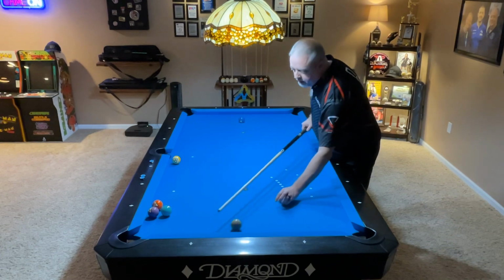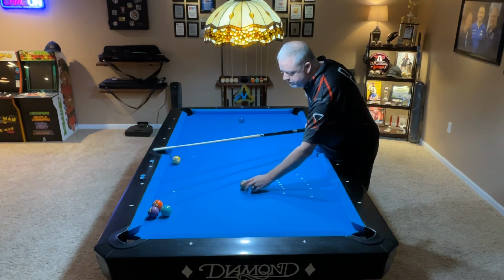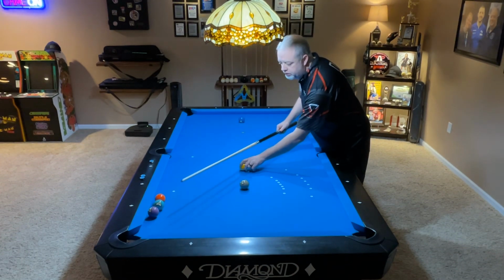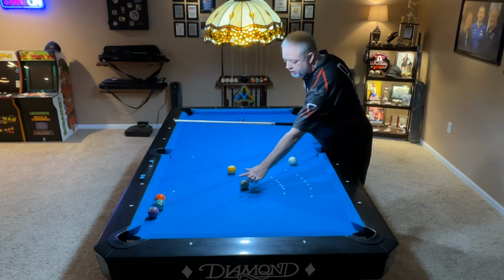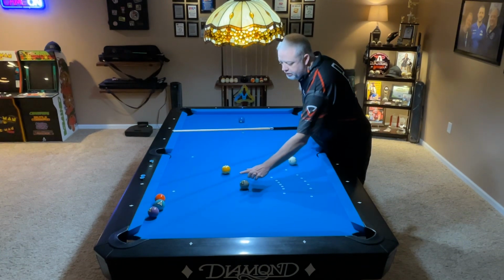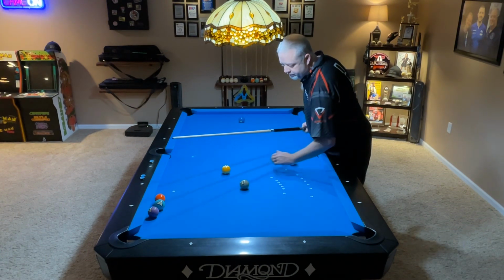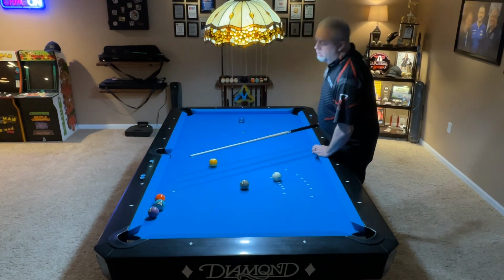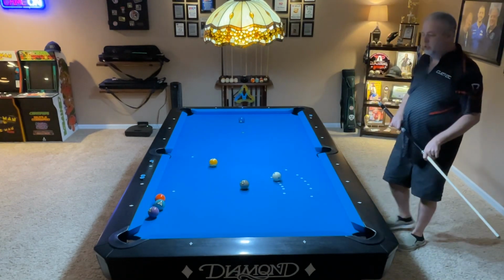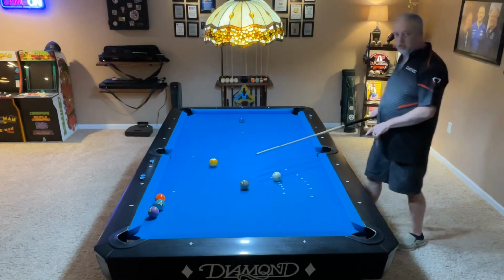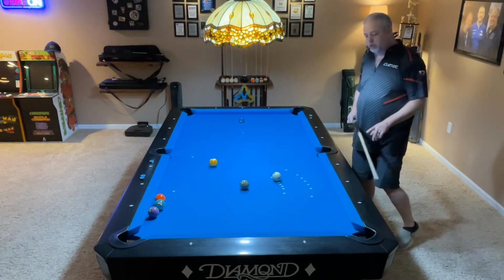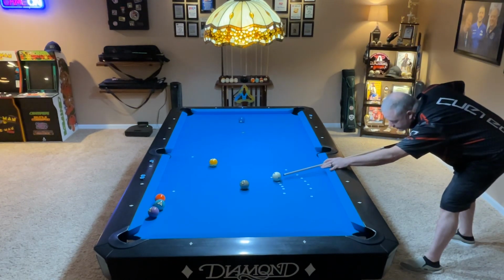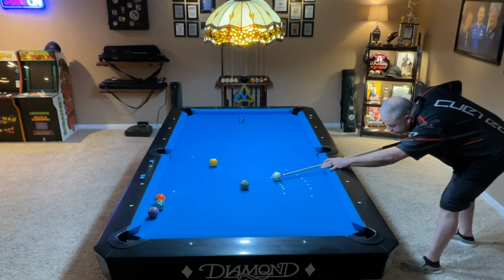Now I'm going to use the same shot, and I'm going to use a lot of right English. I might miss the ball because of throw, which is not going to be discussed in this video. But it does change the path of the object ball. What it does not change, right spin or left spin, is the path that the cue ball will take after contact with the object ball. So again, same shot, lots of right English, but still mid ball.